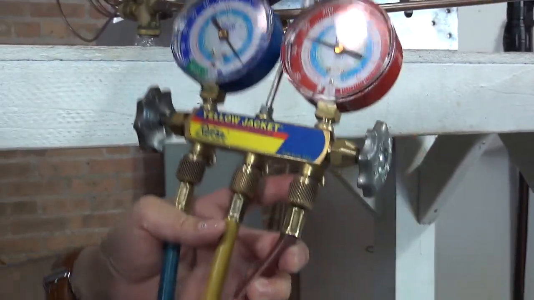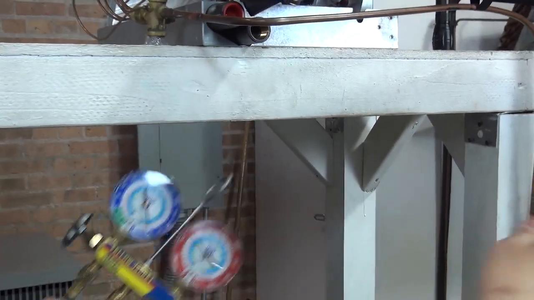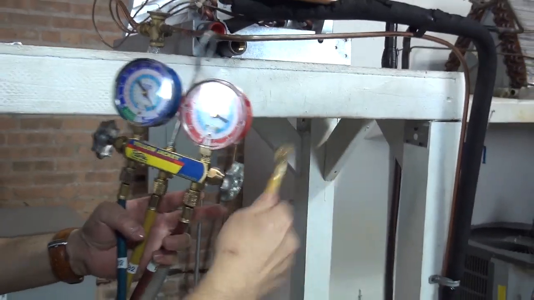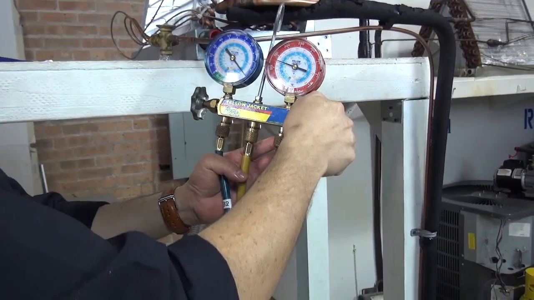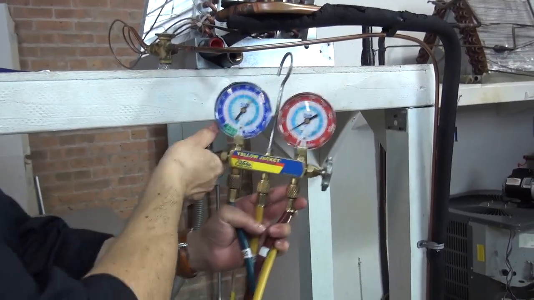What should I do next? Grab your yellow hose, make sure you hold it on it, don't let it go, and then you can just open your high and low side and let the nitrogen flow.